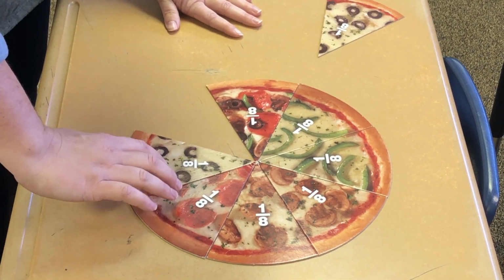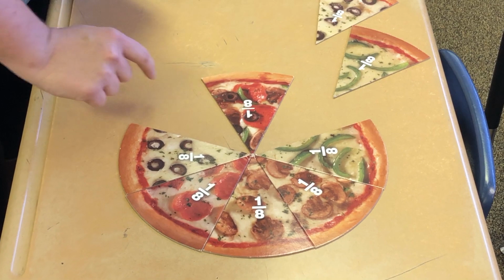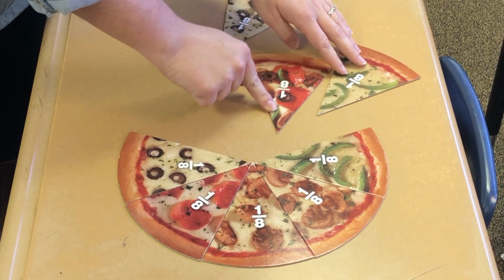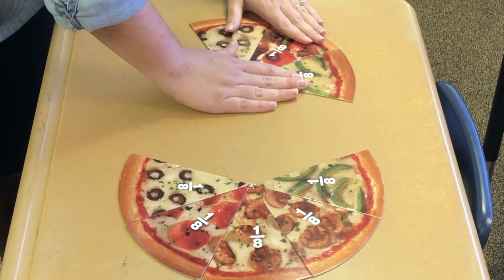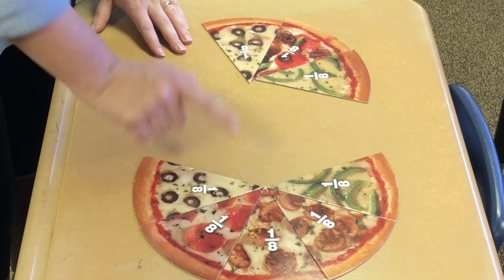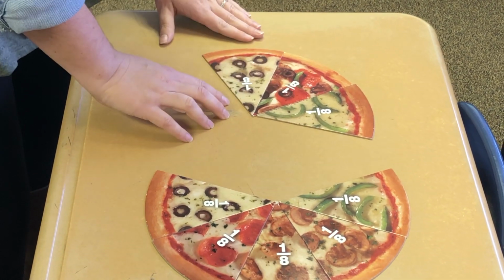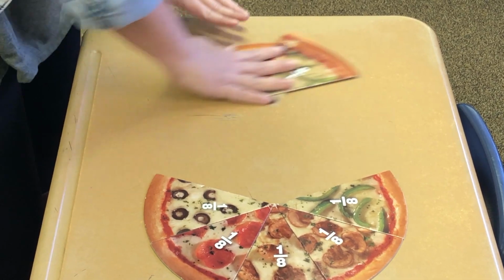So you decide you're going to eat a piece with green peppers and a piece with olives, mushrooms, and pepperoni on it, and peppers. So this right here is what you've eaten. So you still have 1, 2, 3, 4, 5/8 of the pizza that's left, and you have 3/8 of the pizza that you've already eaten. You've already eaten it, so we're going to put it over here. So here's what's left.